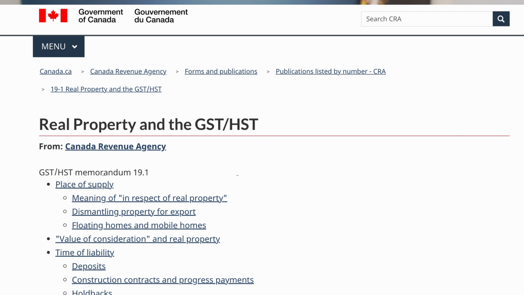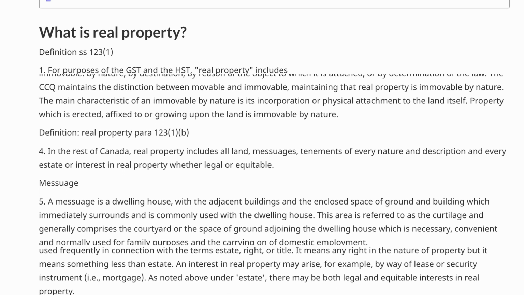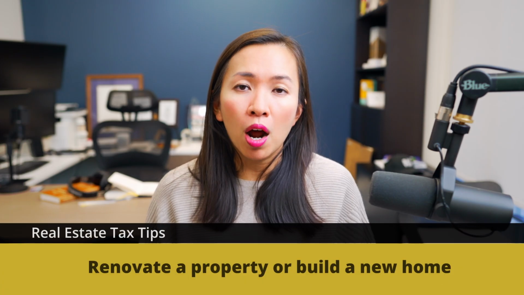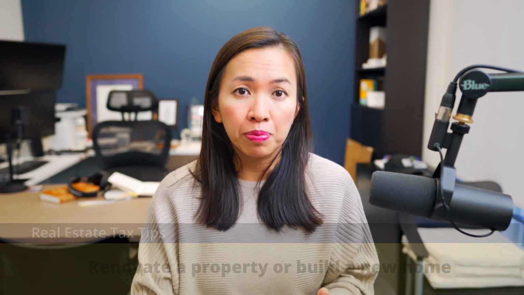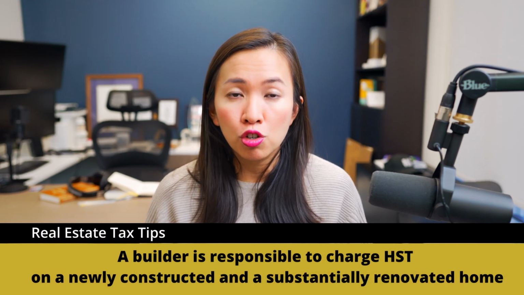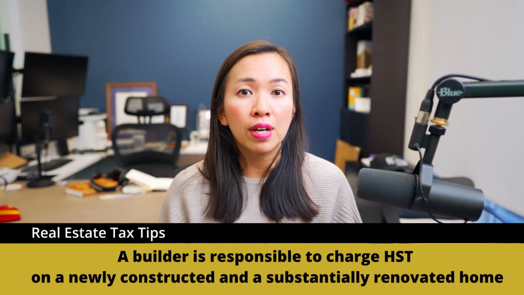I have spoken about this before. Renovating a property is different from starting afresh and building a new home from scratch. It is a confusing area of the Excise Tax Act and the Income Tax Act that governs the sales tax. The CRA published several interpretations on this particular topic. If you renovate a property or build a new home, you may have to charge HST on sale of the property. It goes back to the simple definition. A builder is responsible to charge HST on a newly constructed or a substantially renovated property.